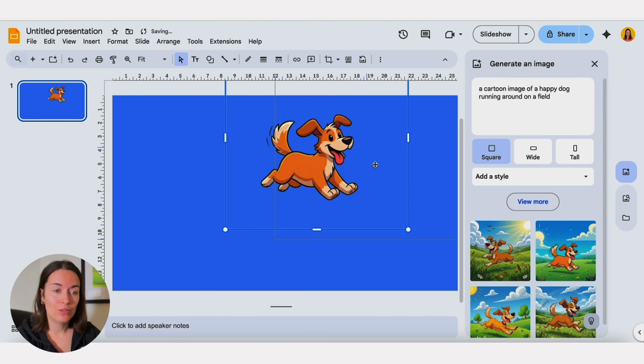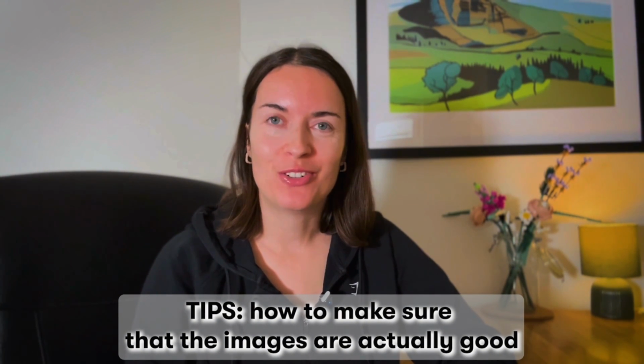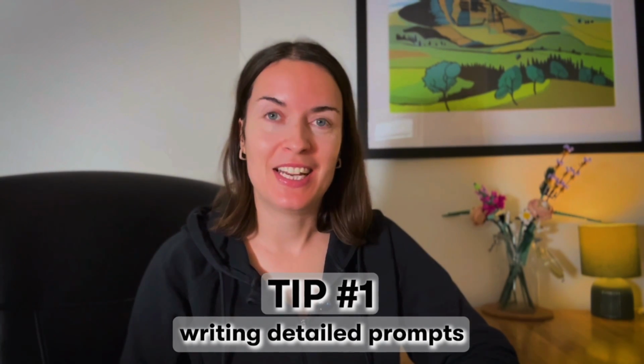And that's really useful if you're creating something that needs to be overlaid over something else, like a logo or some kind of graphic or an image that just needs to sit on top of something else. So now I'm going to give you some tips on how you can make sure that the images that you create are actually good. So the first tip is writing detailed prompts.